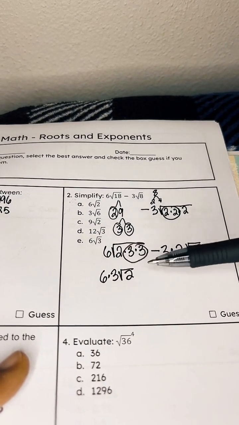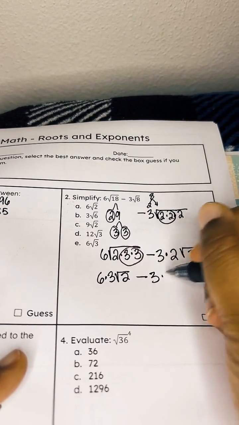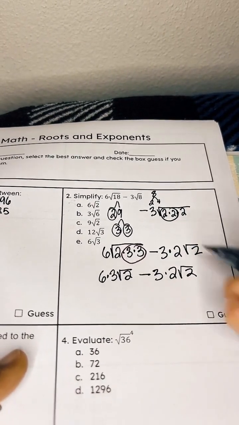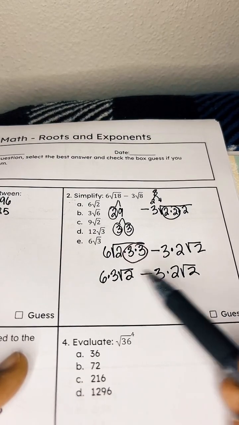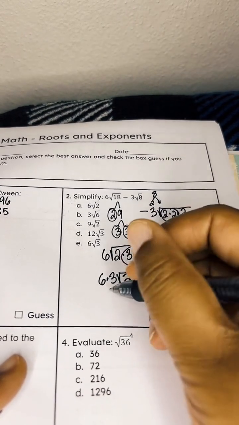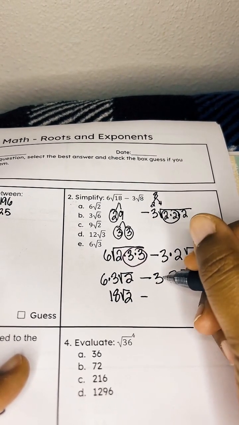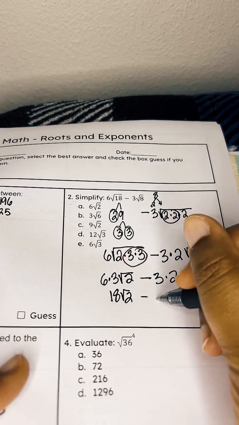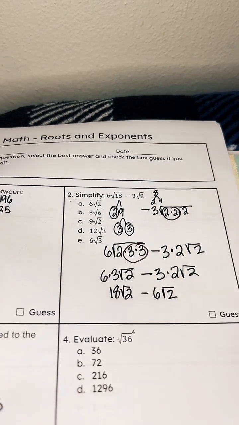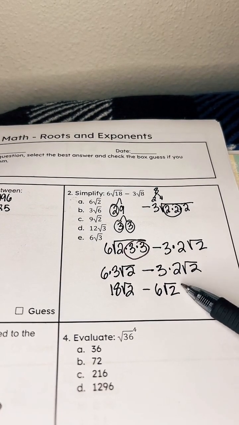Good. And now what we want to do is clean it up. I'm going to drop this down. See how we both have the same radical? Radical 2, radical 2. Now we can multiply our coefficients. So this is going to give us 18 square root 2 minus 3 times 2 is 6 square root 2. Now, remember, our square root 2's just stay the same.